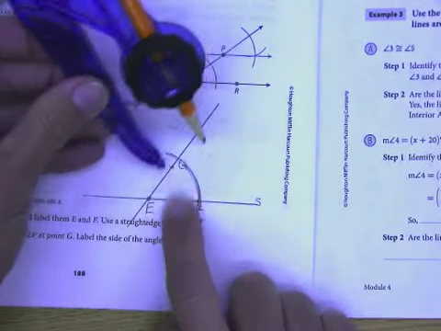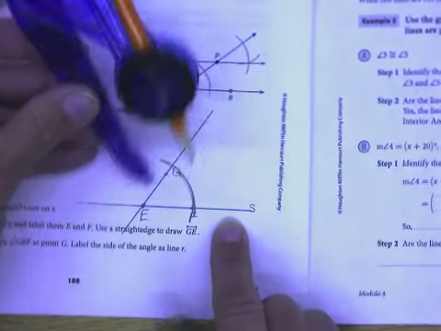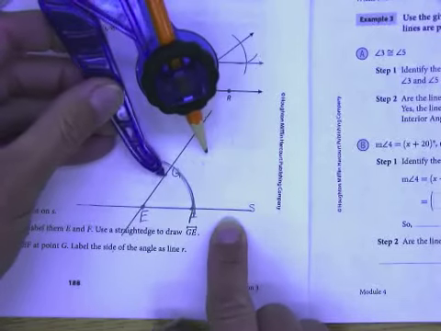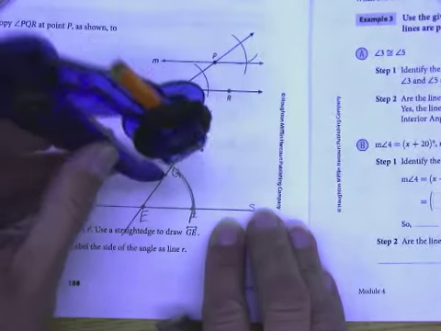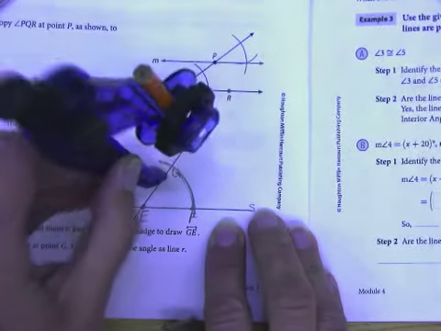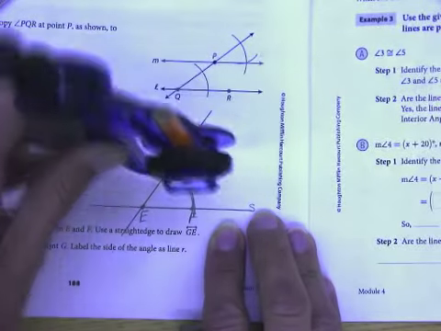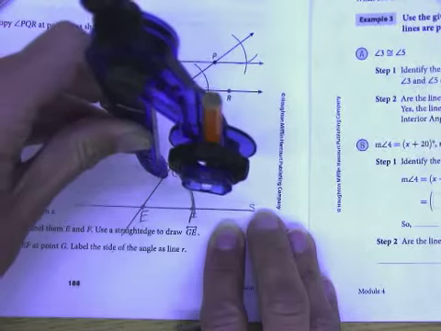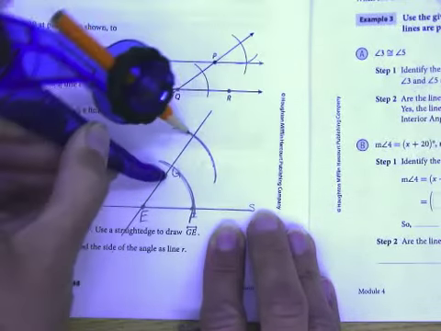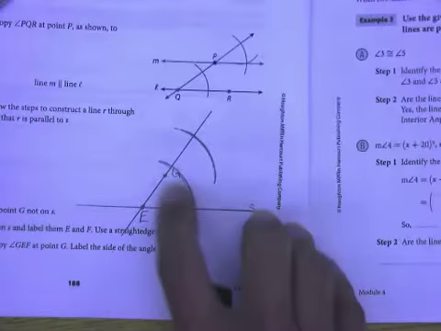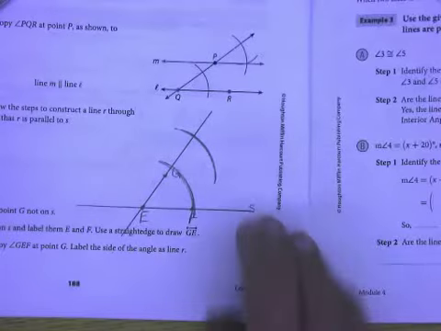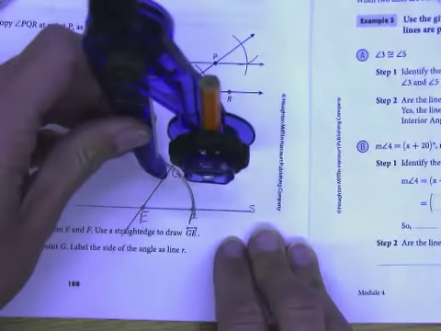Now, notice that my arc is not passing through G. That's okay. Remember to make sure to duplicate that arc not from here, but from G. Okay, so this compass setting, I recreate from G because G is going to be the vertex of my new angle.